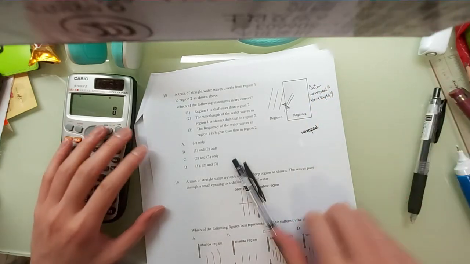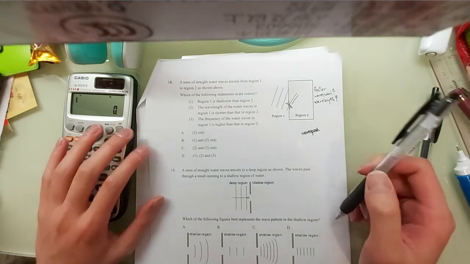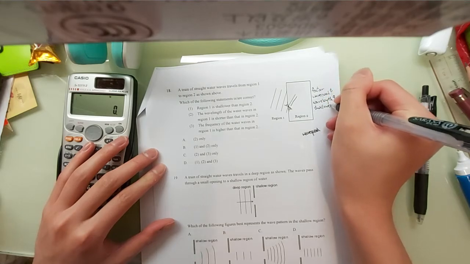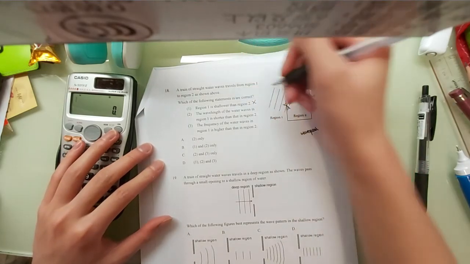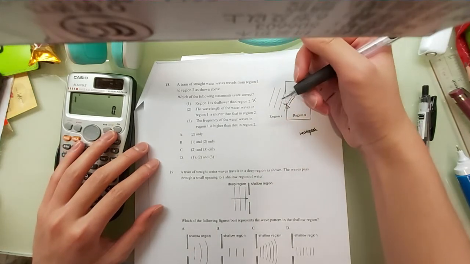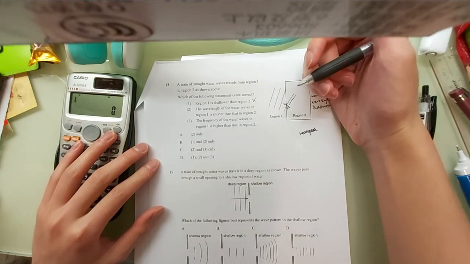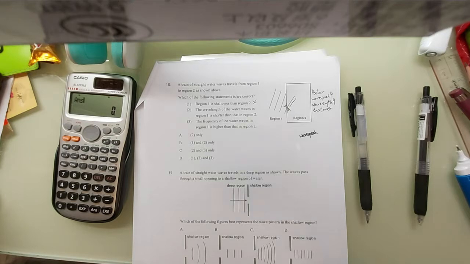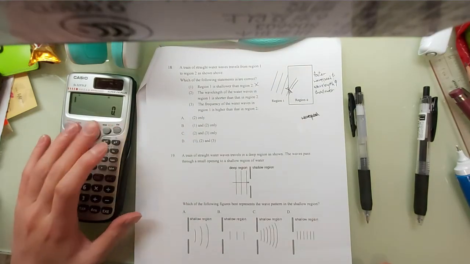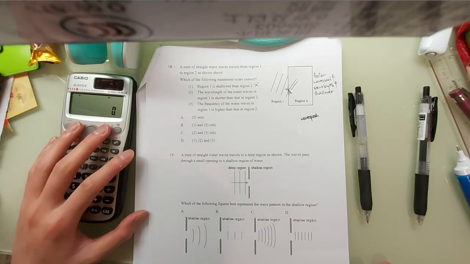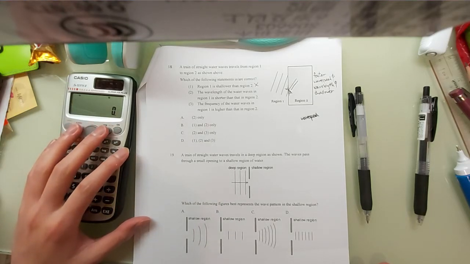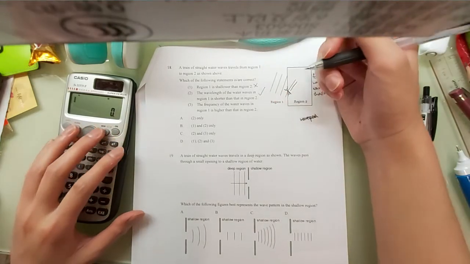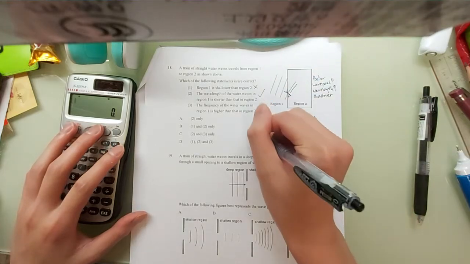Region 1 is shallower than region 2. Okay, then region 2 is actually shallower then. So 1 is wrong. The wavelength of the water waves in region 1 is shorter. That is correct because, yeah, frequency wrong. A.